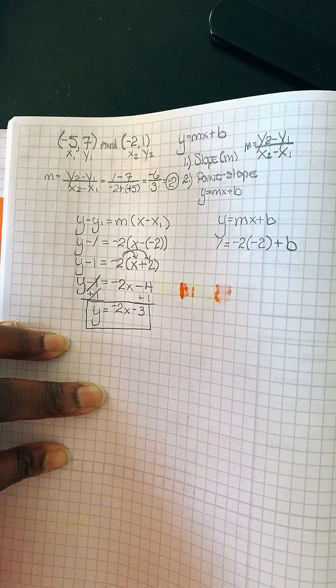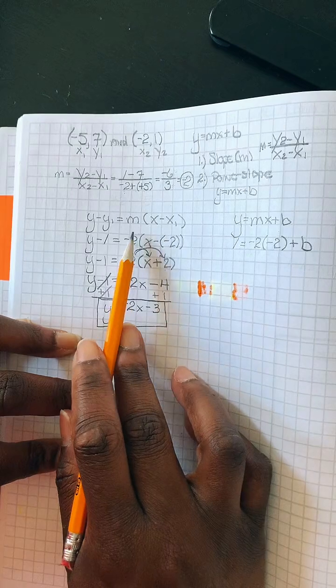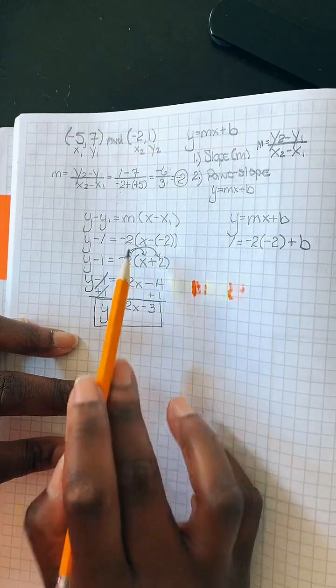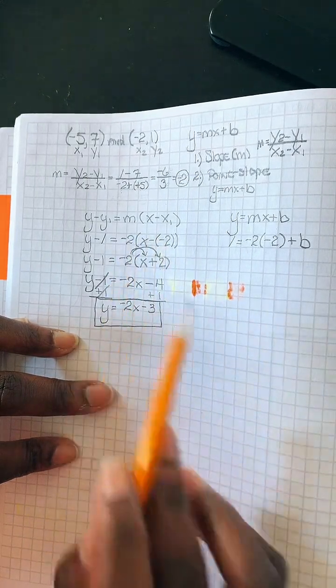What's the name of the formula for this one? It's point slope, not the intercept. Yeah, this is called point slope.